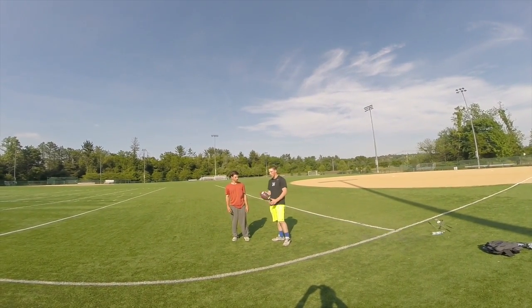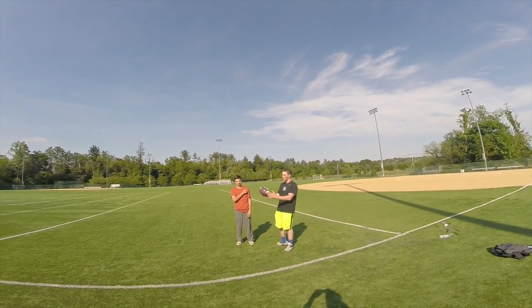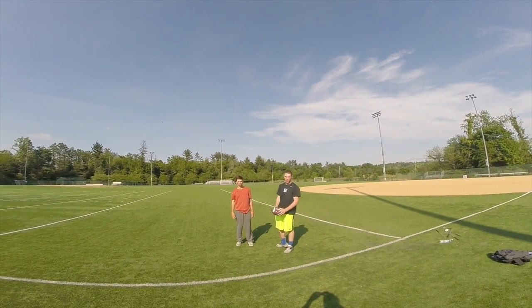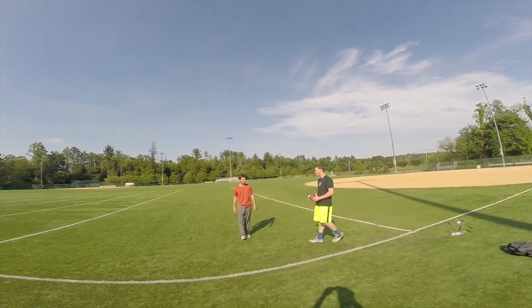What I'm going to do is throw this football, and as you're going to see, gravity will pull the football down as it goes in the air. Alright, let's do it. Go.